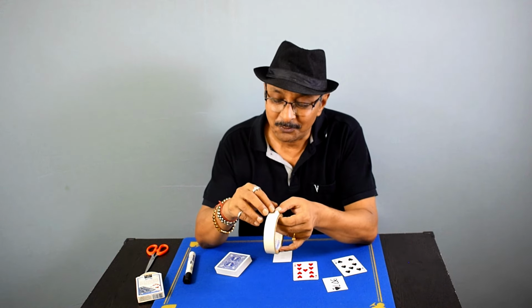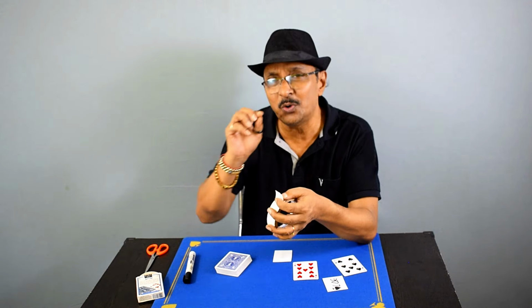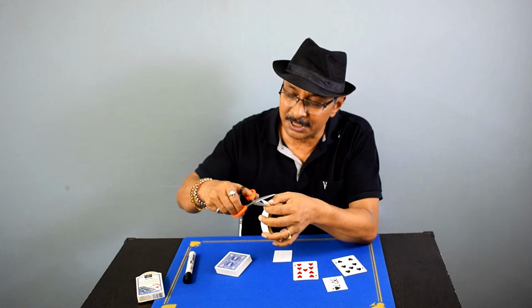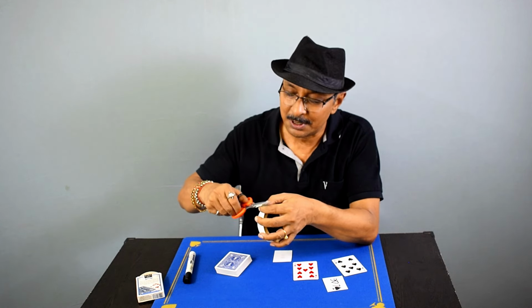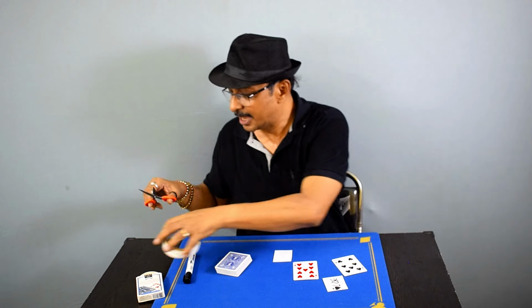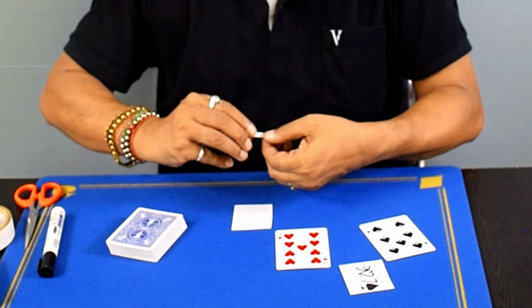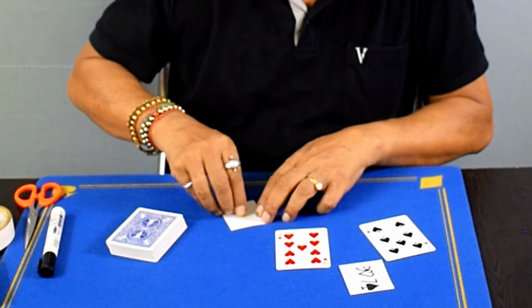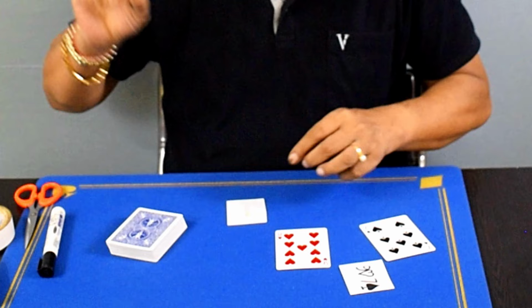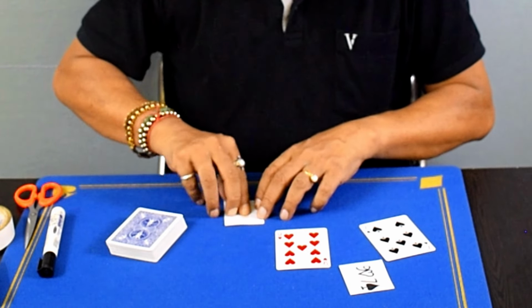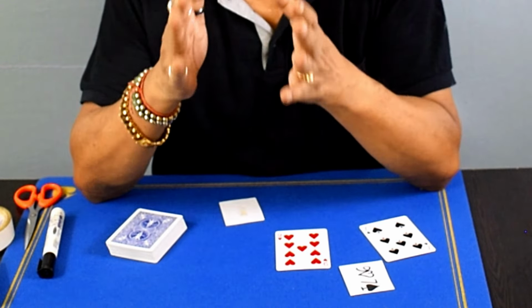So from this double-sided tape, take only about a quarter of an inch piece of tape, not more than that, and you just paste it over here on any one side like so, and then remove the paper. So you don't need the paper. Okay, only a little bit of sticky tape is good enough. Now you just use your finger to reduce the stickiness of the tape.